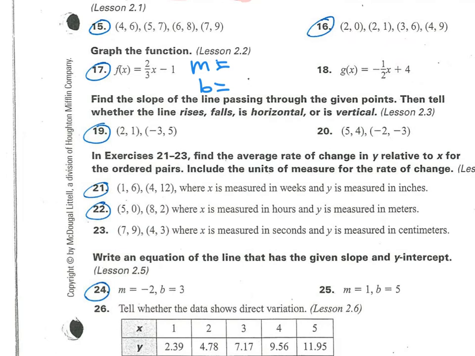Number 19, you need to find the slope between these 2 points and tell us if it's a rise, a fall, if it's a horizontal or vertical line. Remember, you're going to use y2 minus y1 over x2 minus x1. Make sure you label your points too. Like that. Plug them in. Be careful with the signs.